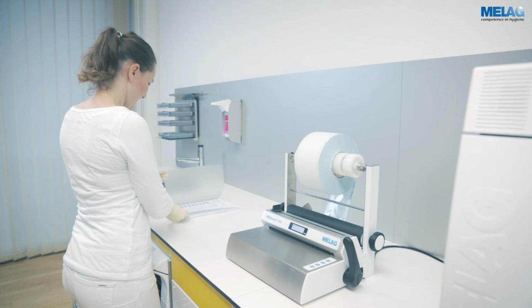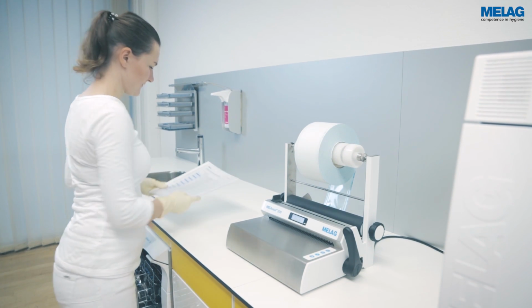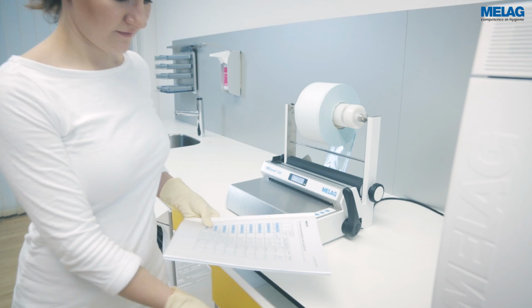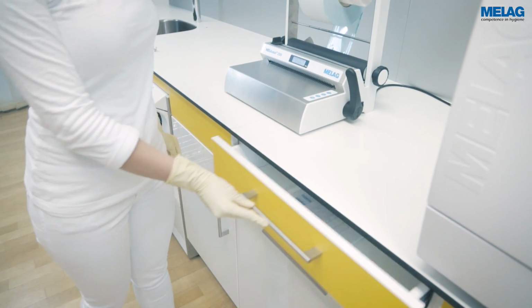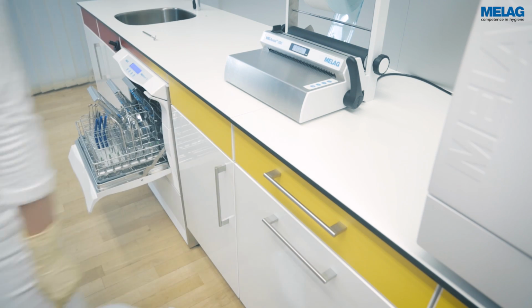Your legal obligation is to provide proof that you have reprocessed instruments appropriately. Please comply with the legally binding retention periods for the batch and approval logs.